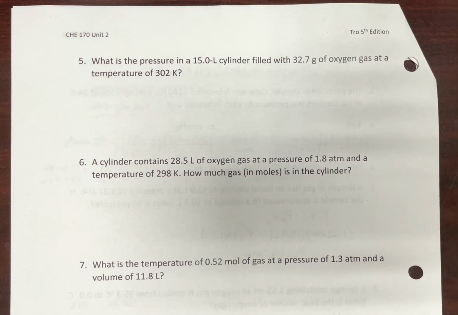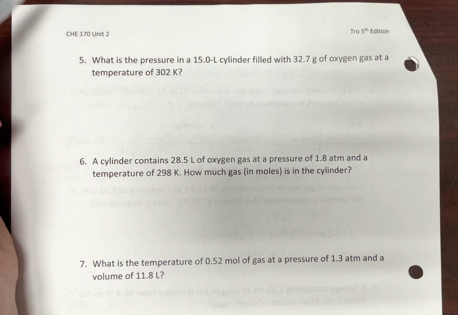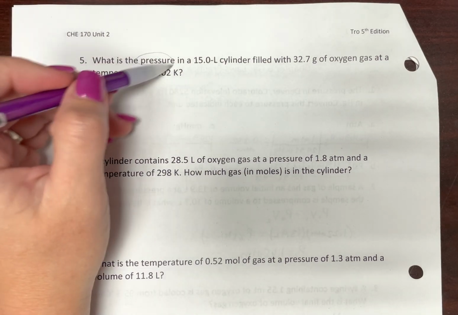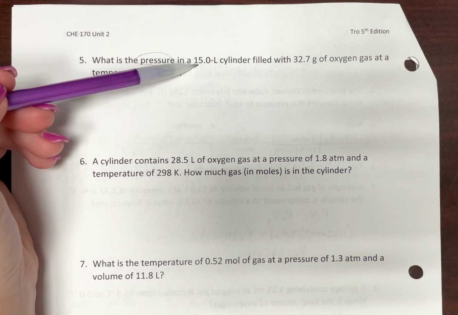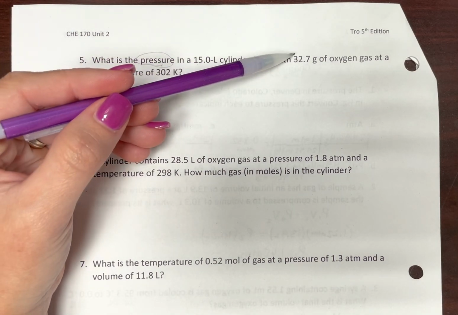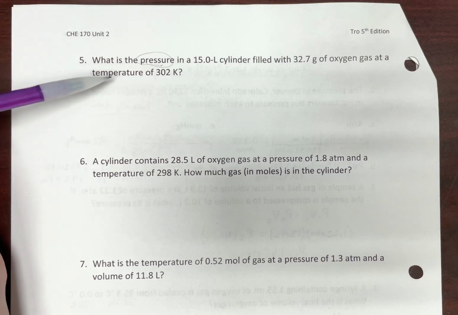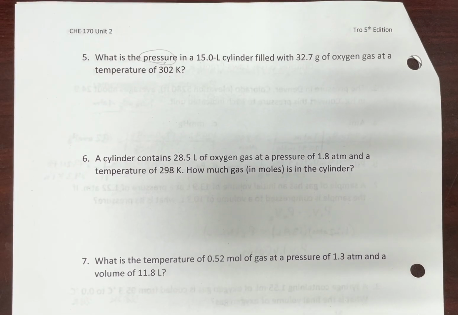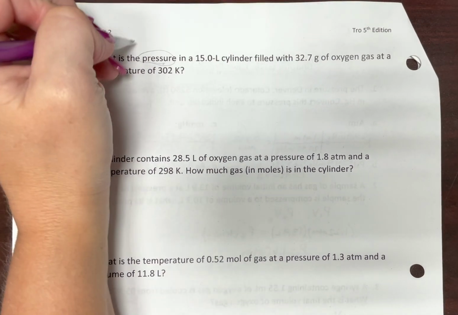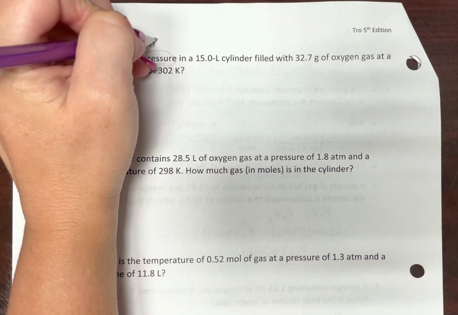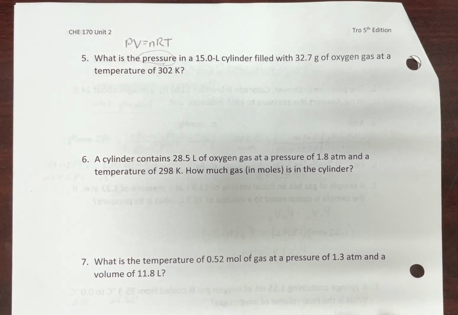Now let's get into some ideal gas law calculations. So here we're given, we want to know the pressure, and we have a volume, we have grams, and we have a temperature. Okay, so here we're going to remember PV equals nRT.